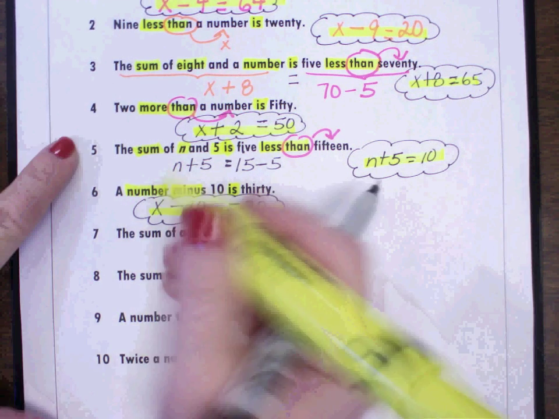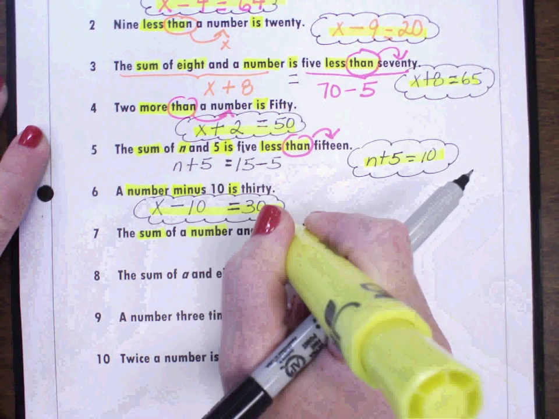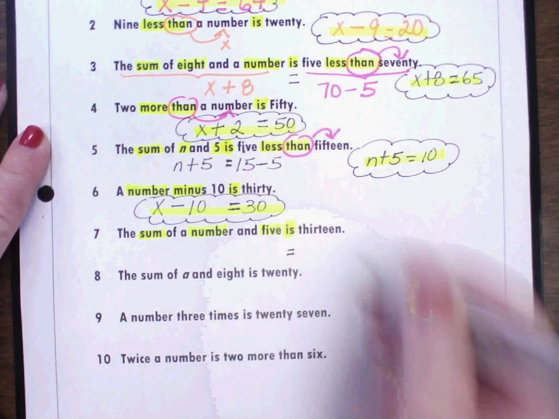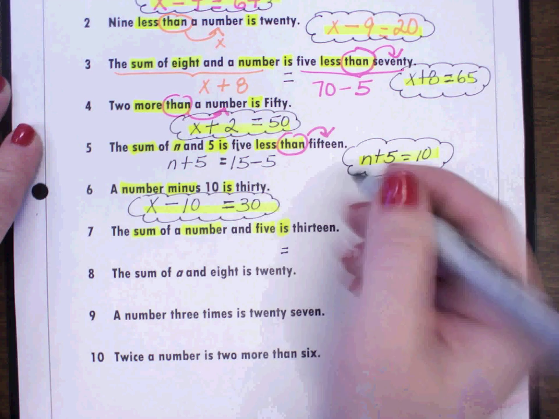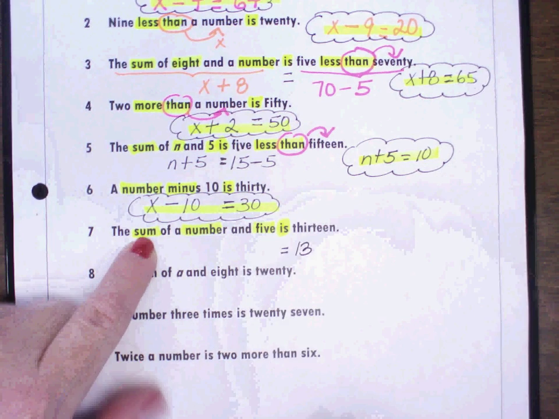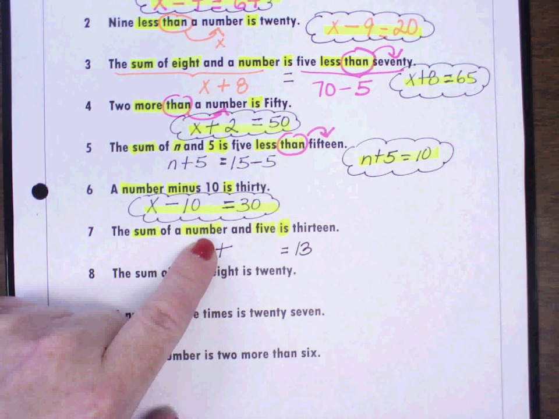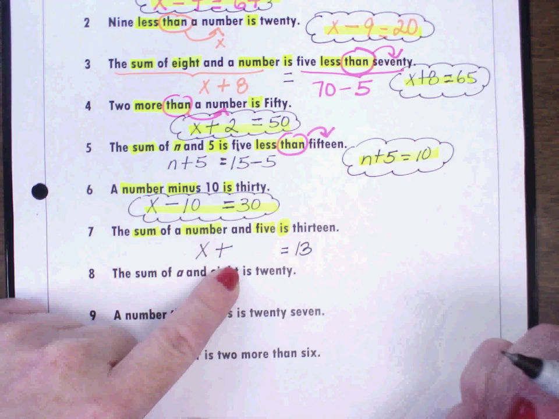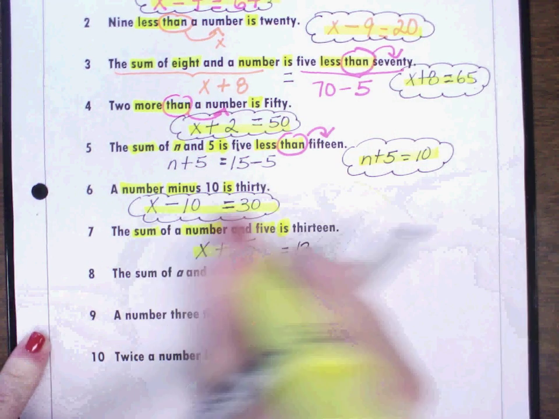All right, what would you highlight on the next one? Sum of a number and 5 is 13, right? That's your equal sign. How much is it equal to? 13. It's a sum. Do you know the number? So that will be your what? X. And how much are you adding to that x? 5. There you go.